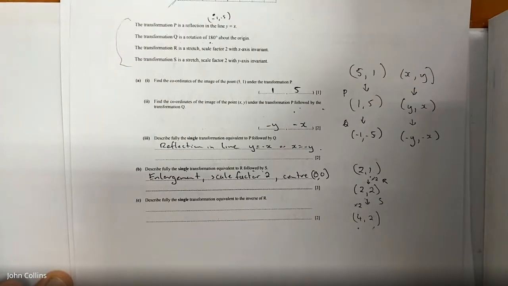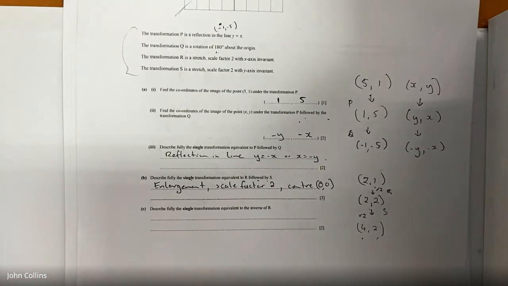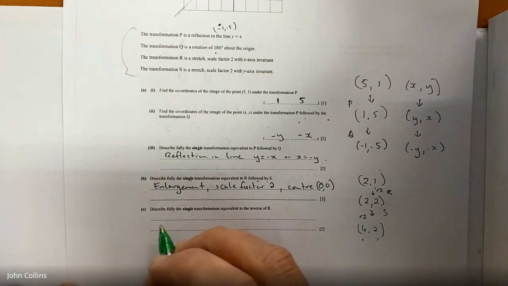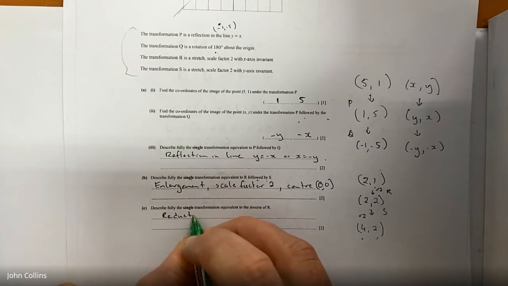To undo it, it's just a scale factor of half instead of a scale factor of 2. So it's a reduction instead of a stretch. I think you still get the marks for stretch, but use the word reduction for getting smaller.